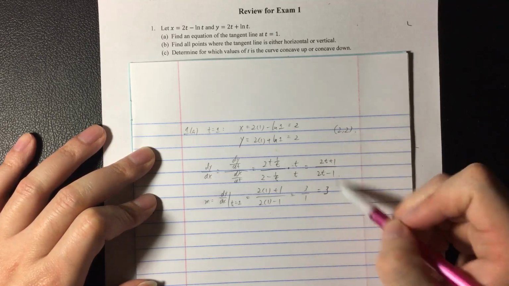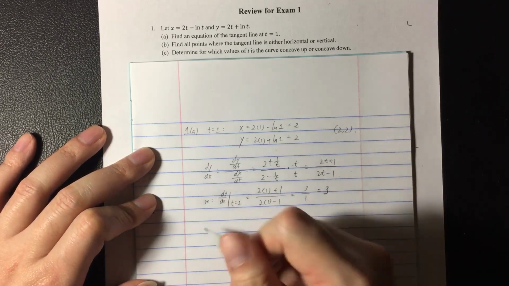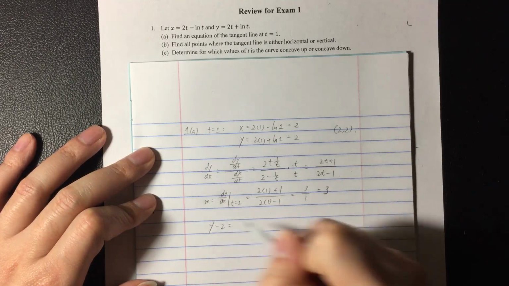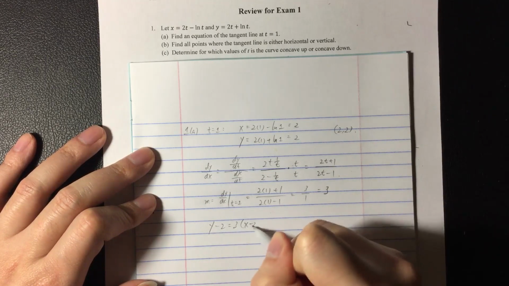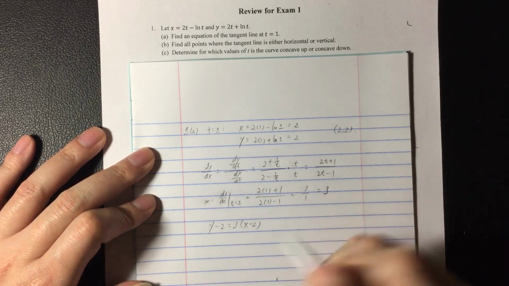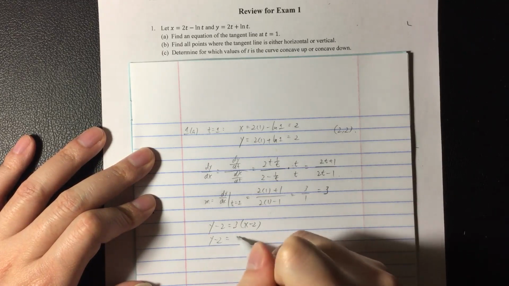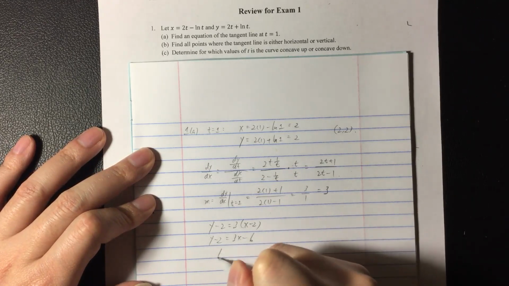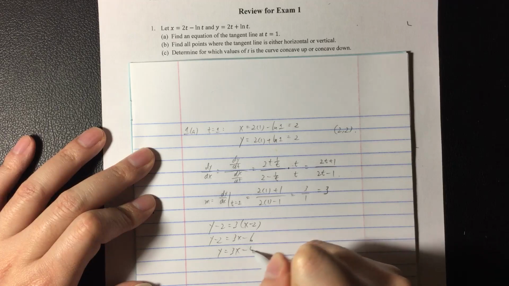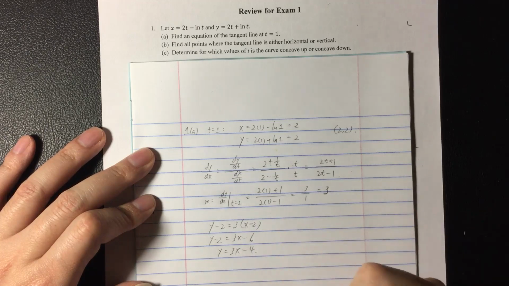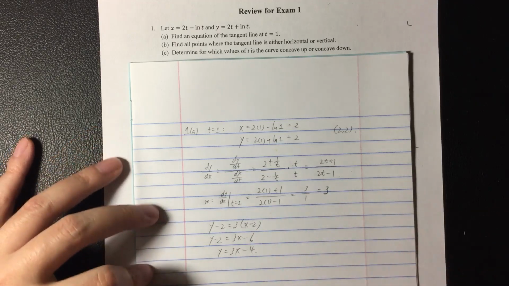Once I know a point and the slope, I can find the equation of the line. y minus 2 equals 3 times (x minus 2). If I simplify, y minus 2 equals 3x minus 6. So y equals 3x minus 4. That's the equation of the tangent line at t equal to 1.